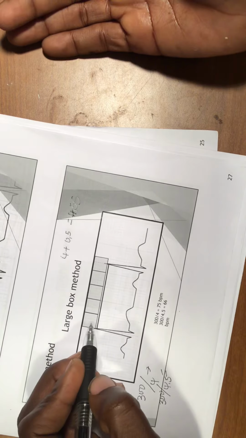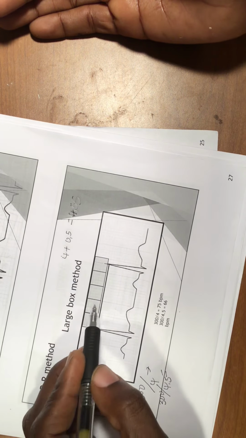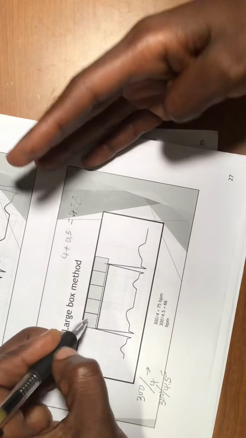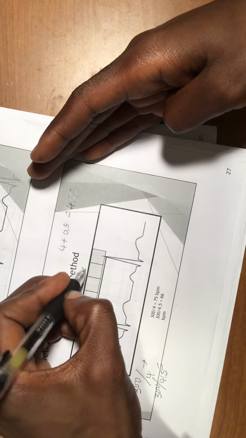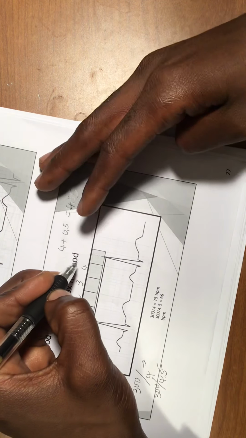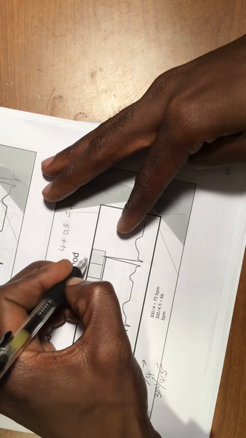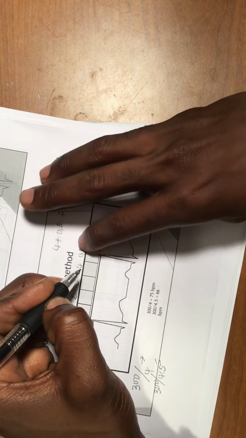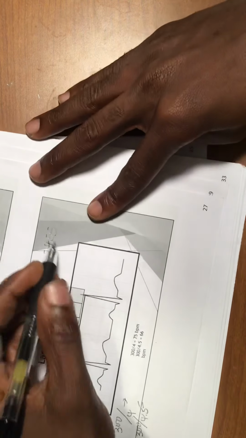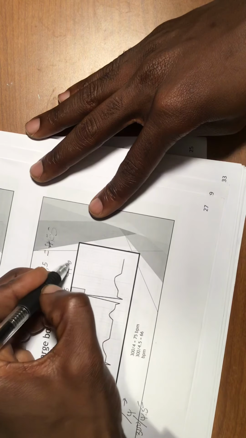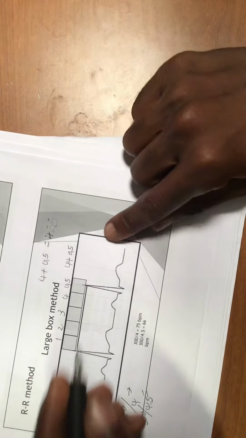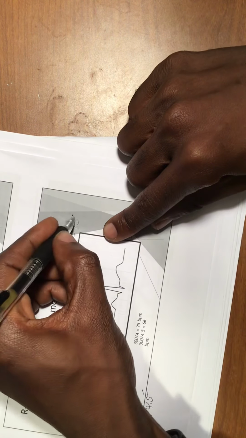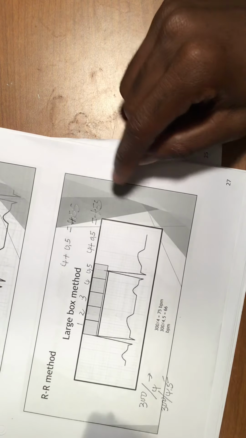I showed you again. I count 1, 2, 3, 4. That's 4 boxes. 1, 2, 3, 4. That's 4 boxes. We say the half box would be 0.5, plus 0.5. So that means you have 4 plus 0.5 boxes. The half box will be 0.5. That's how you have 4.5, and this 4.5 is what you divide 200 by.